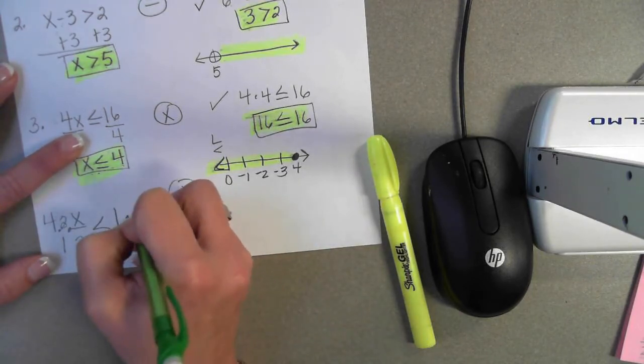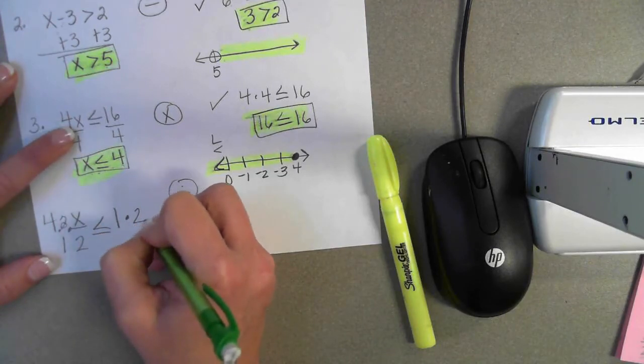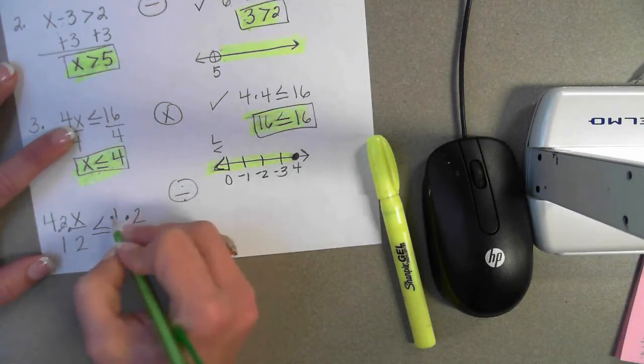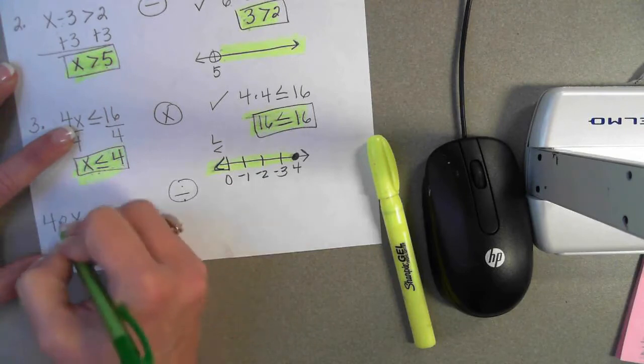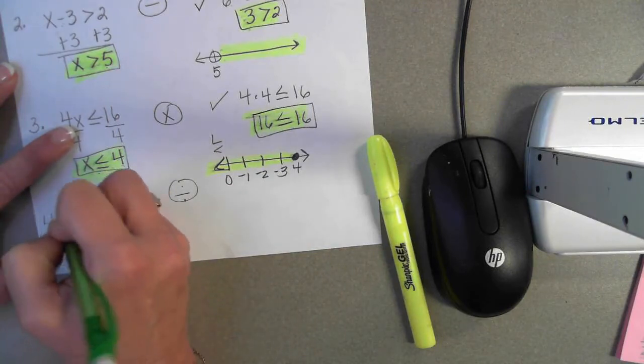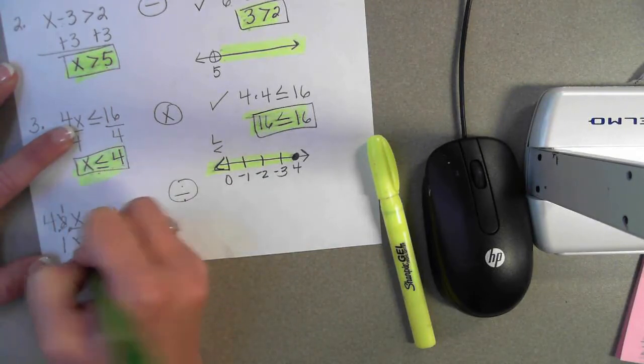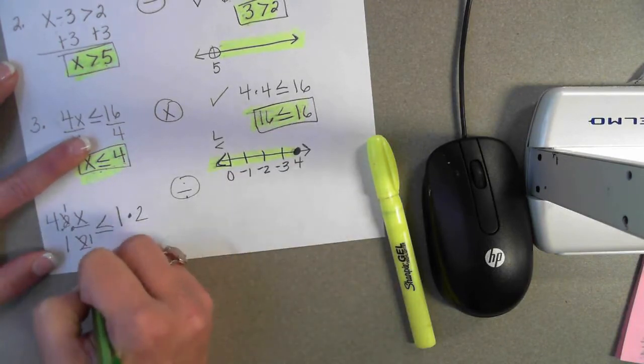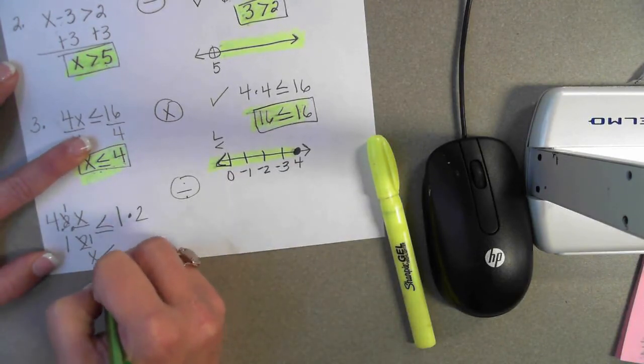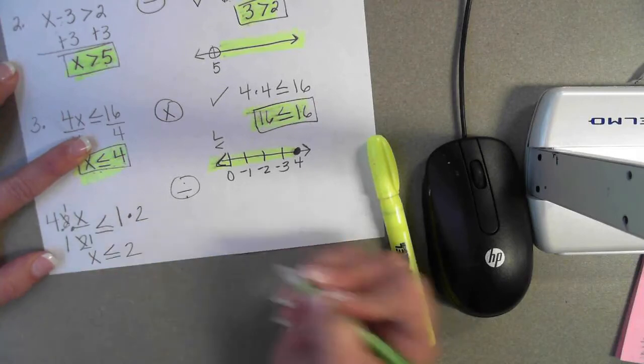Whatever I do to one side, I do to the other. Now I don't have to put 2 over 1 over here because this is multiplying by a whole number, and this is a fraction. So I simplify. 2 divided by 2 is 1. 2 divided by 2 is 1. So x is less than or equal to 2.